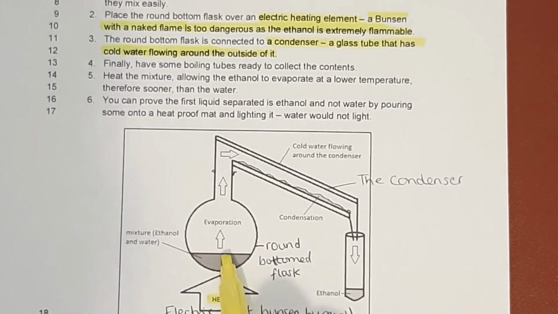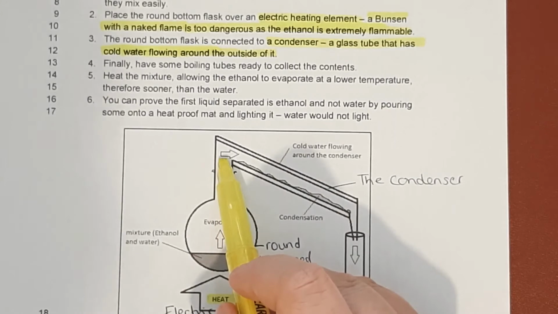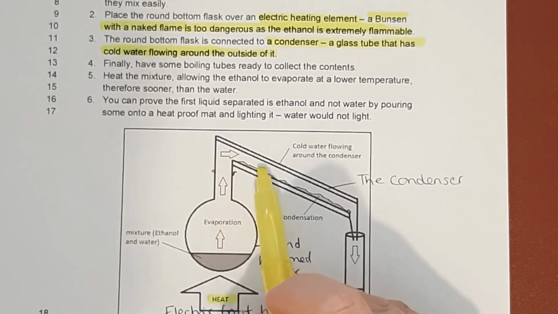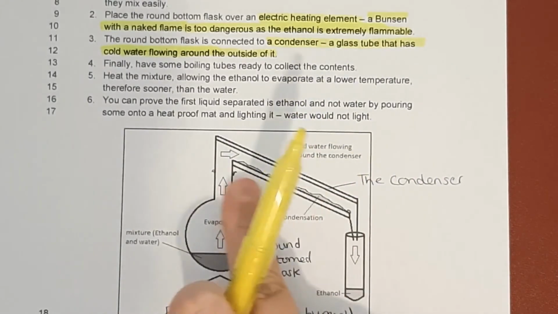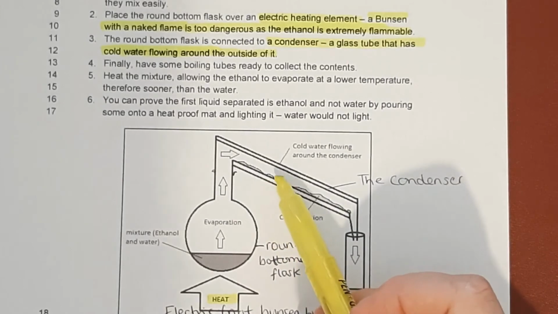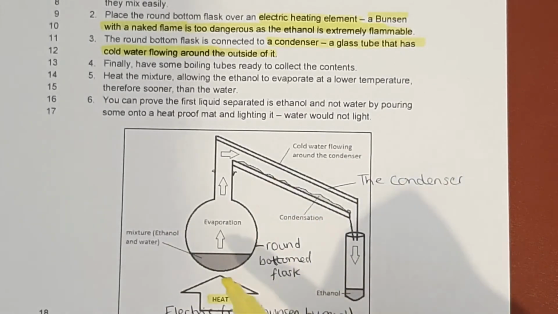So ethanol will evaporate first at 78 degrees Celsius, and ethanol will be a gas at this point. When it passes down this tube and hits the cold glass on the outside of the tube because of the cold water flowing around it, it will turn back into liquid ethanol.